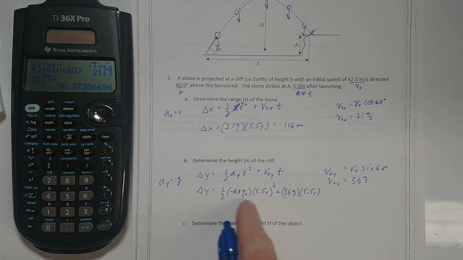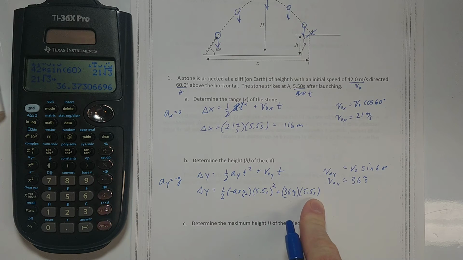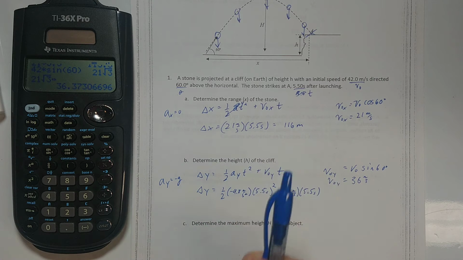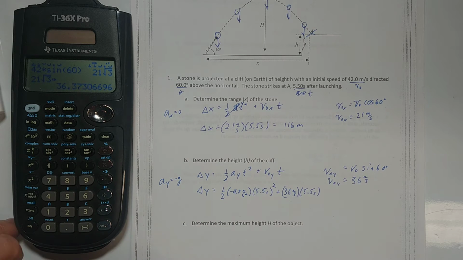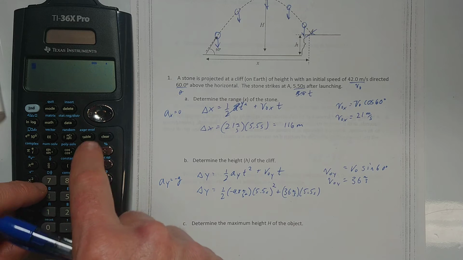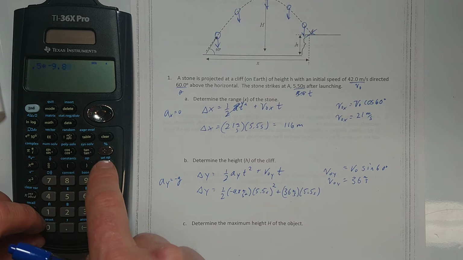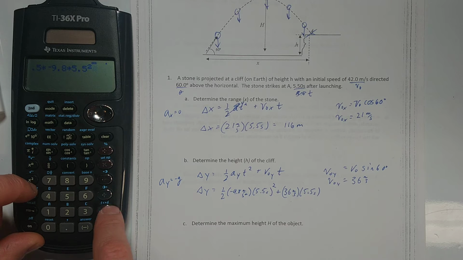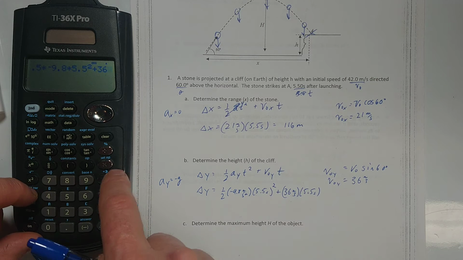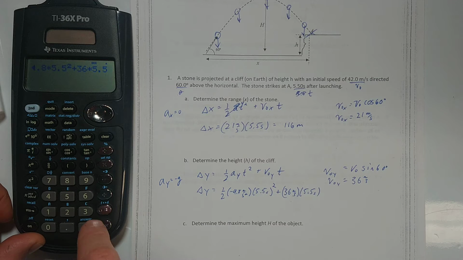So if it didn't have this acceleration, it would just keep moving at that velocity for that amount of time. It would just keep going up. But this portion is going to bring it back down. So let's see what delta y is. 0.5 times negative 9.8 times 5.5 squared plus 36 times 5.5.